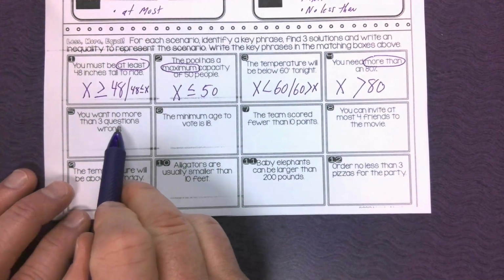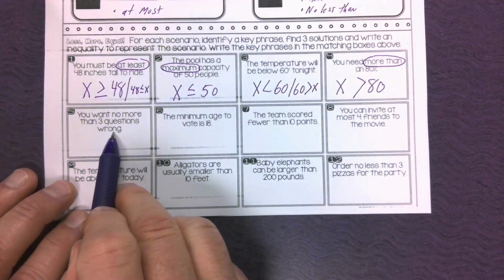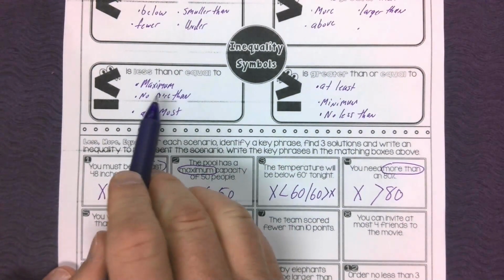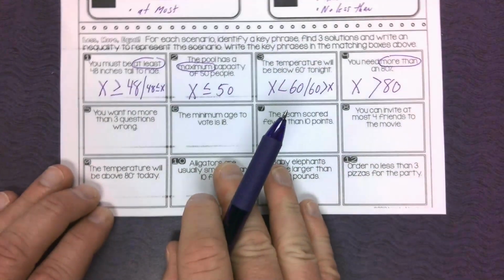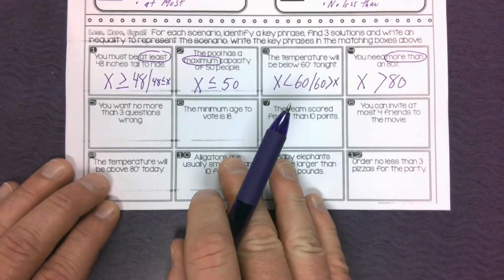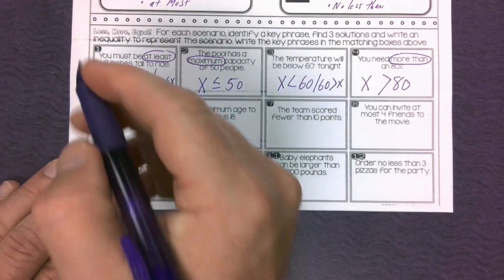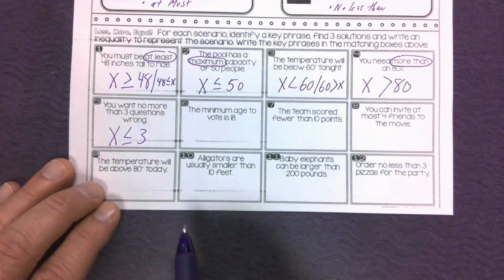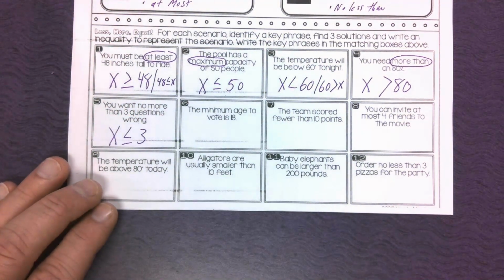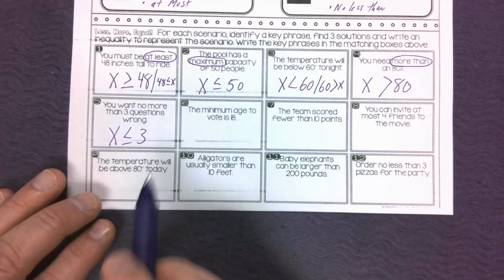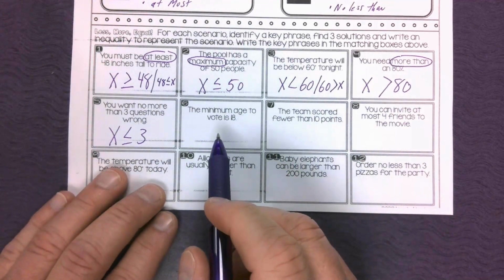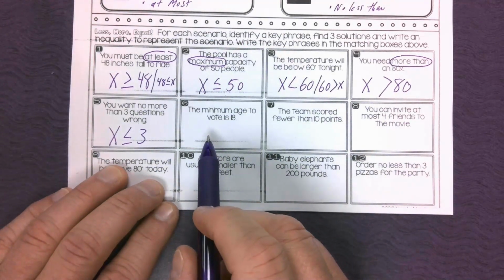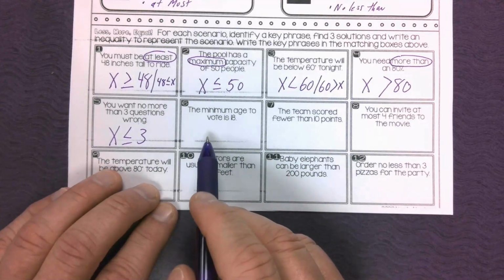Okay, number 5, you want no more than 3 questions wrong. No more than. This one's a little tricky to me. So X, no more than 3. You can have 2 wrong, you can have 1 wrong, and you can have 3 wrong. You can't have 4 wrong.